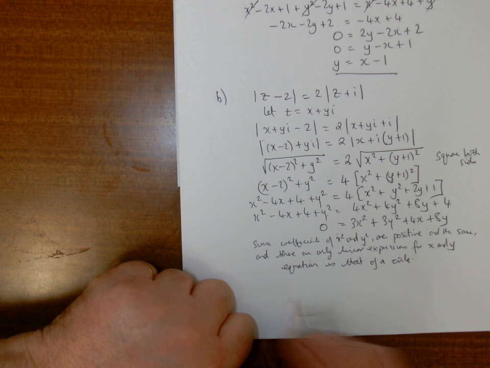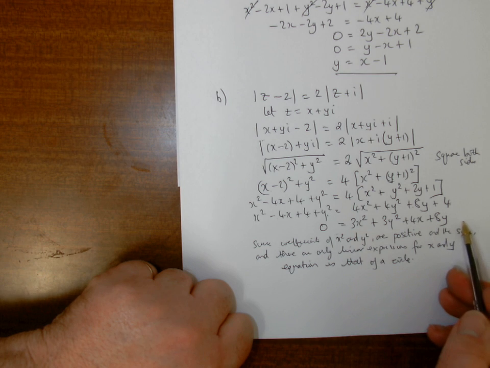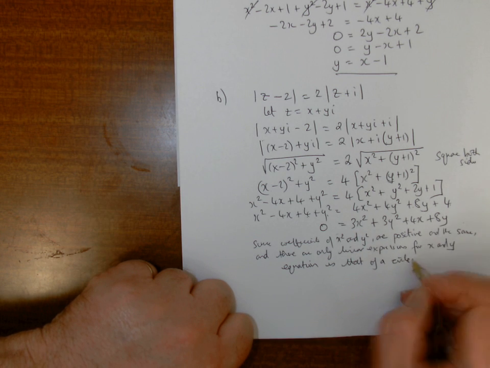If they wanted the centre and radius, obviously I'd have to divide by 3 first and then complete the square. But they didn't want that.